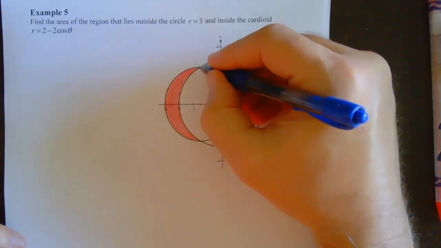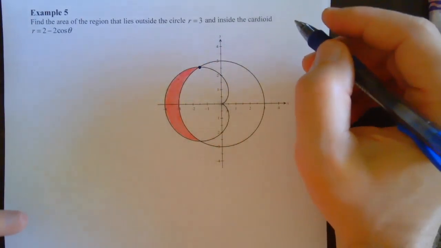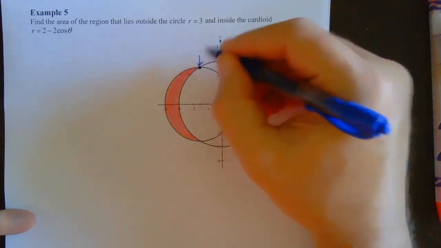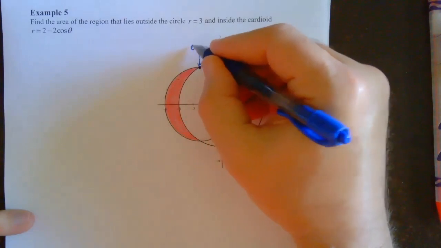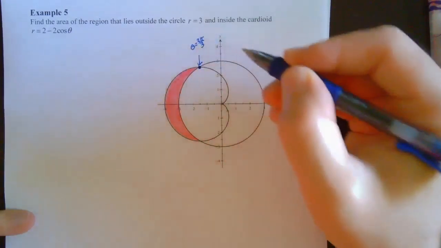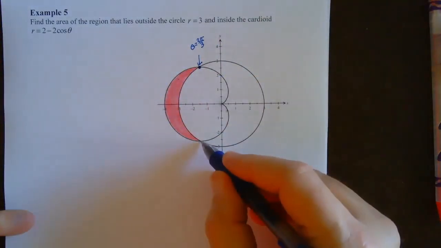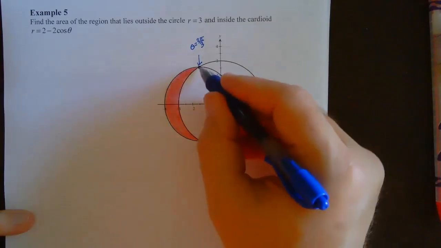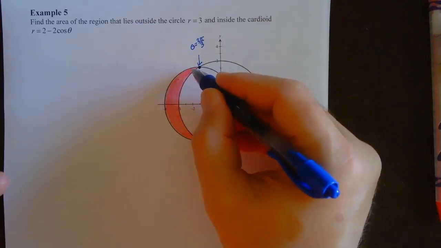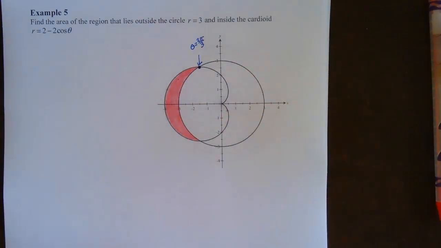We just figured out from example 4 the intersection of these; this angle was 2 pi over 3. On the last one we wanted to start here and go this way, but this time we want to go here and go this way, because we really want to go in a counterclockwise direction as we create these.